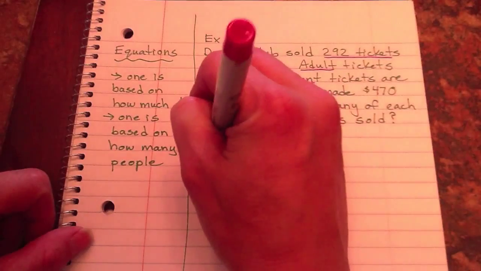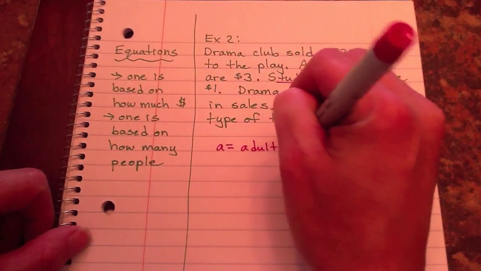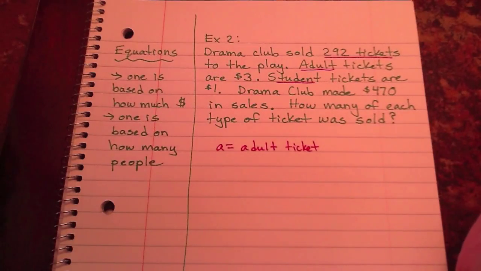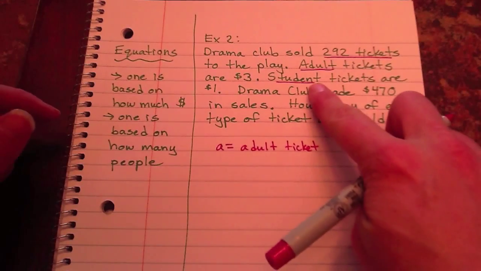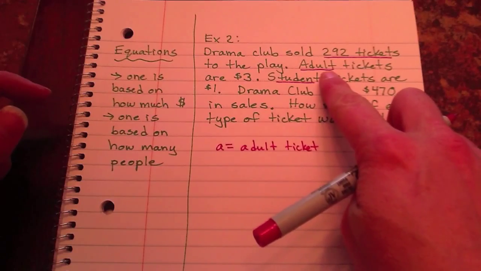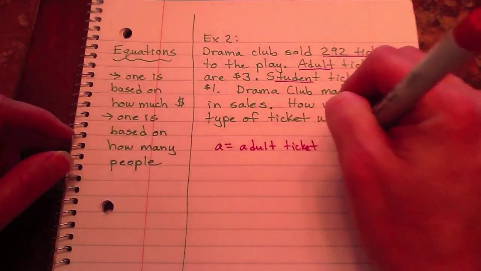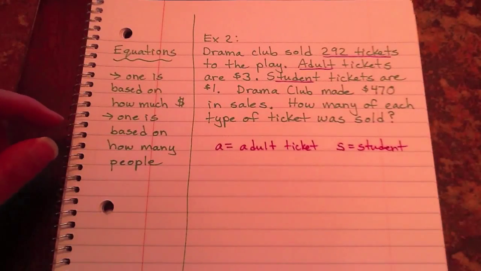So I could say A equals an adult ticket, and then S if you want, or again, some of you might not like using S because it ends up looking like a 5. If that happens to you a lot, just look for something else in there like D or N in student. Something that wouldn't be an adult, because D could also be an adult. I'm going to go ahead and use S this time. But if you don't like using it, use something else.